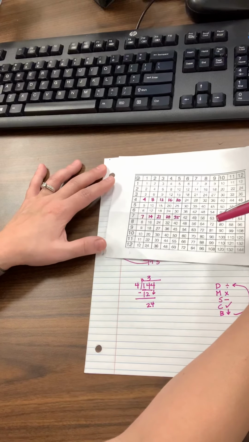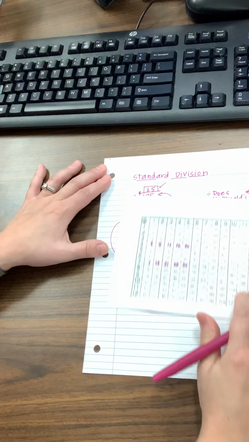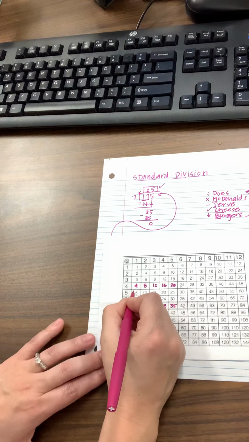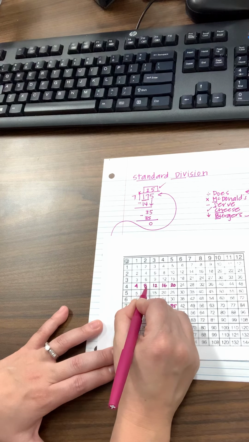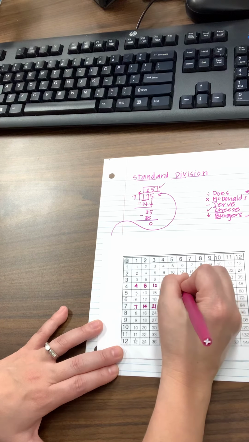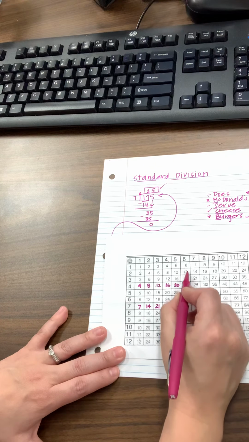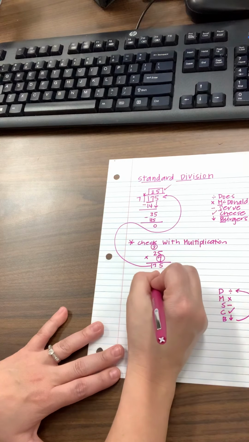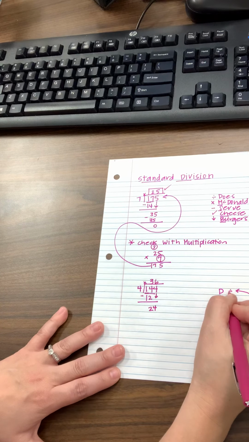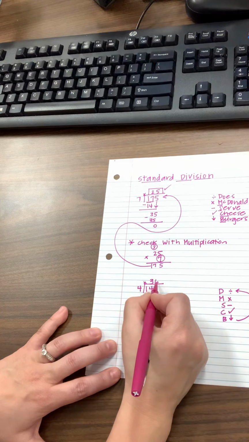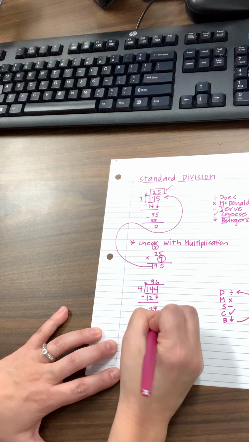I want to ask myself, how many times can 4 go into 24? I want to get the closest multiple without going too big. I have 4, 8, 12, 16, 20, and 24. So it goes into 24 evenly, a total of 6 times. We'll put the 6 on the top. That was our division step, and now we'll multiply. 6 times 4 is 24.